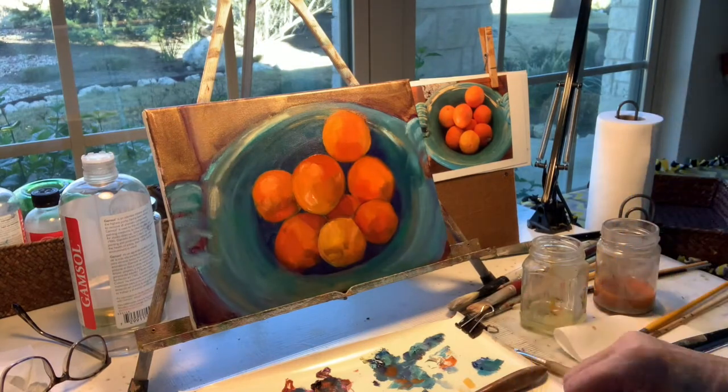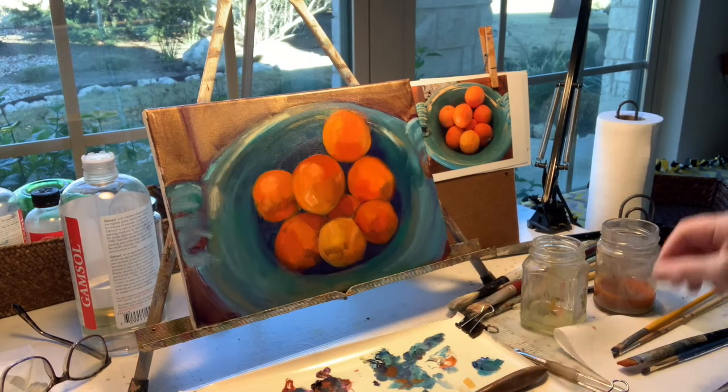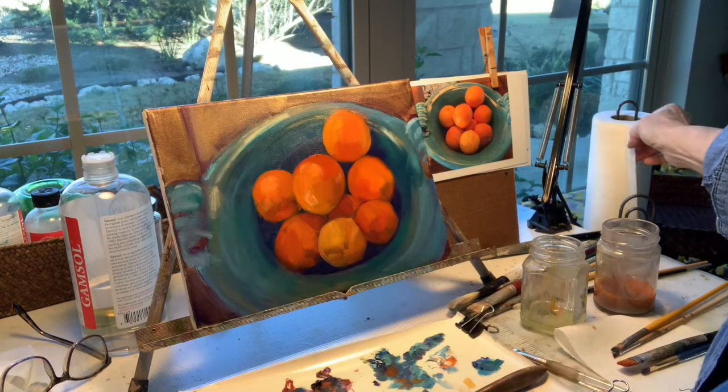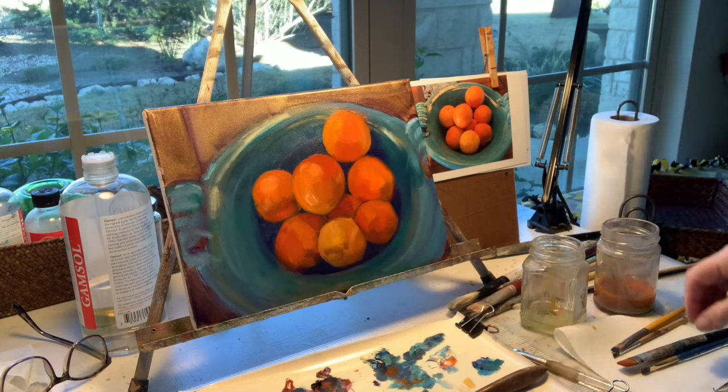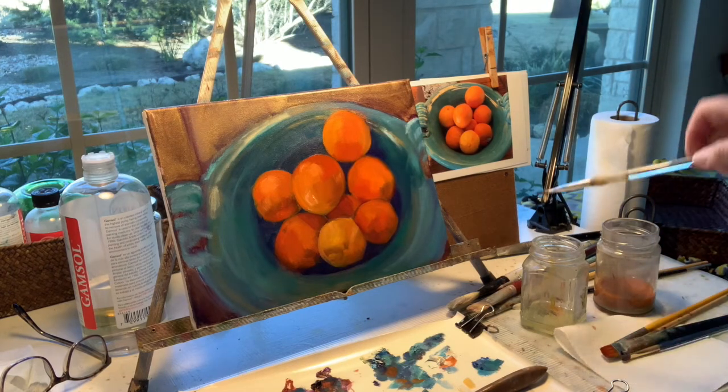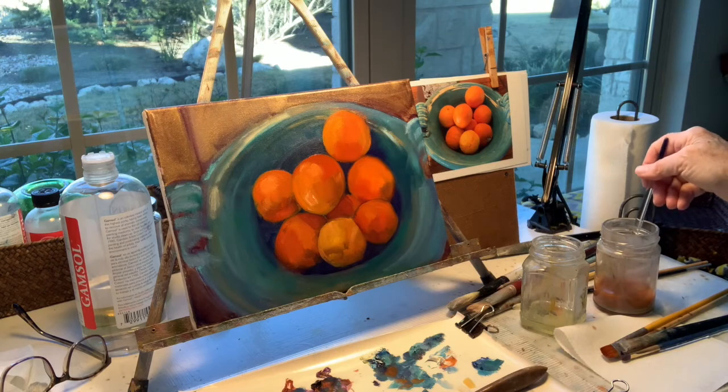Okay, now let's see what we need to do. Highlights are worrying me a little bit. That means I'm going for the wipe off. Got to be sure I've got enough terp.